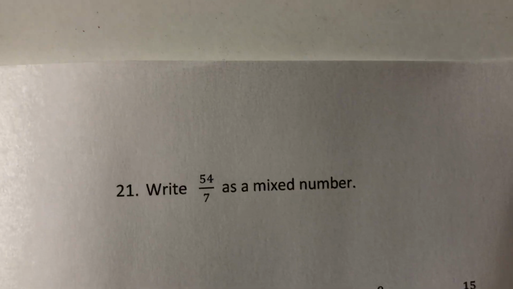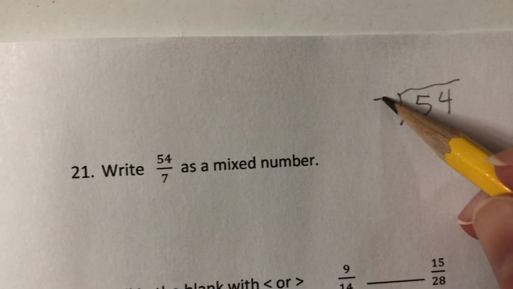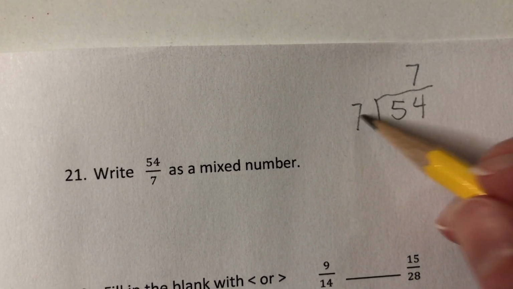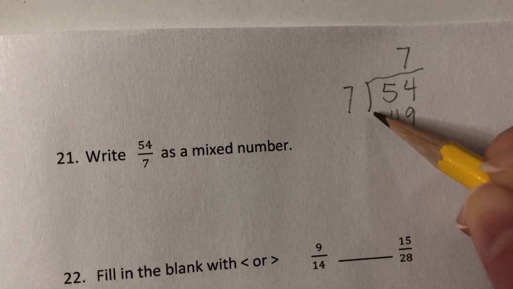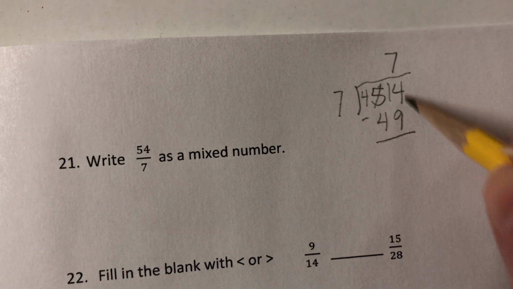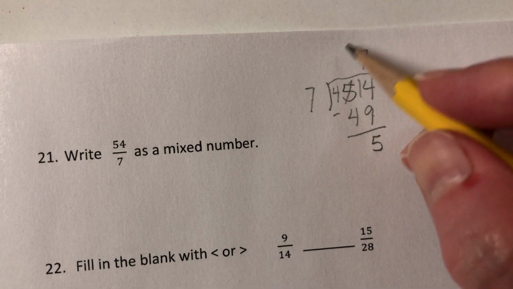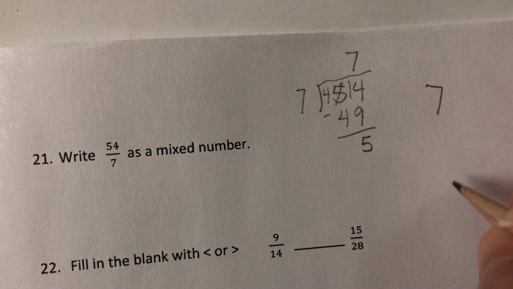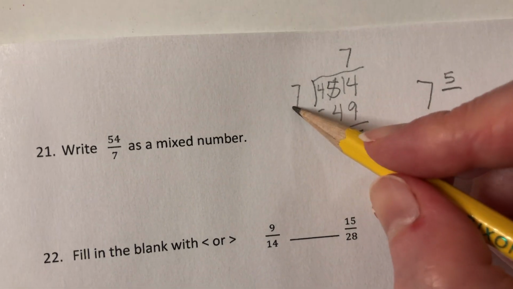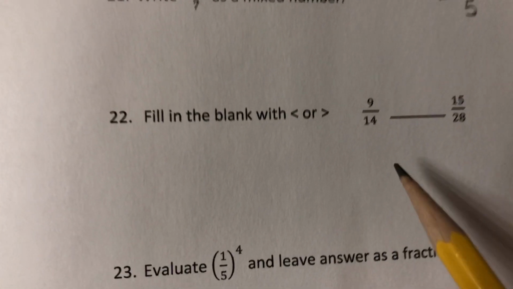To write as a mixed number, we want to take 54 divided by 7. 7 goes into 54 7 times. 7 times 7 is 49. Subtract. This is 14, take away 9, which is 5. So it is 7 whole, and the remainder is how many out of 7 you have left over. So that's your mixed number.